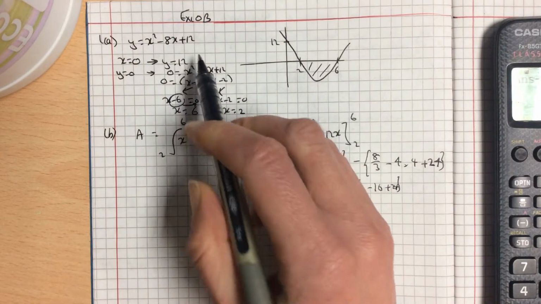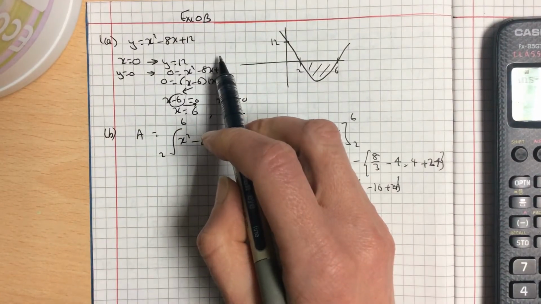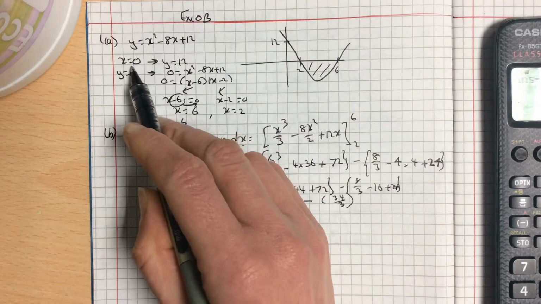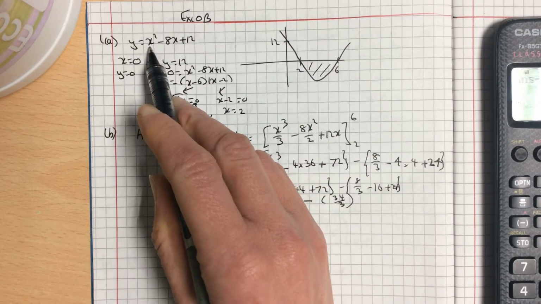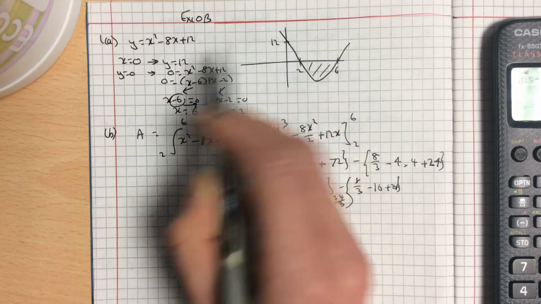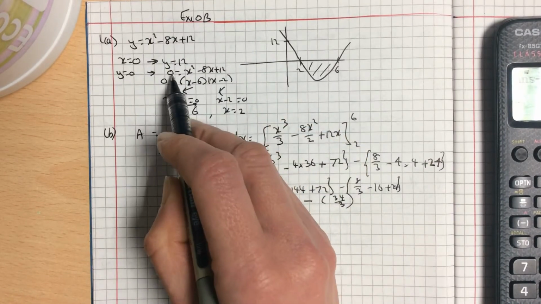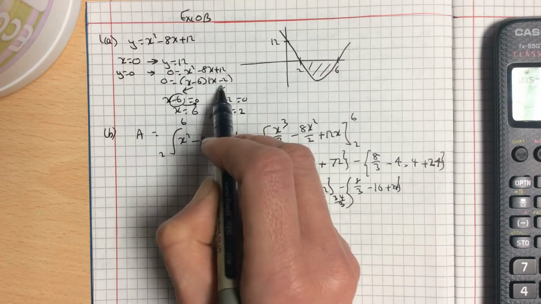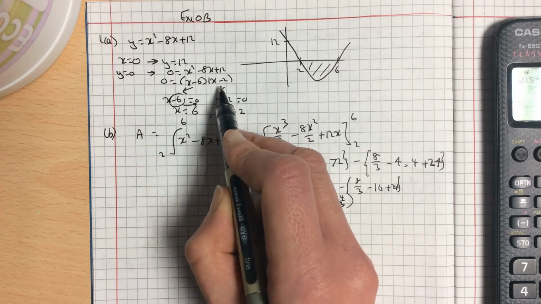Okay, have a look at this one here. You have to sketch your graph first. So put x equals 0, so 0, 0, and y equals 12. Put y equals 0, so 0 equals your expression. Factorise it. Put each bit equal to 0.